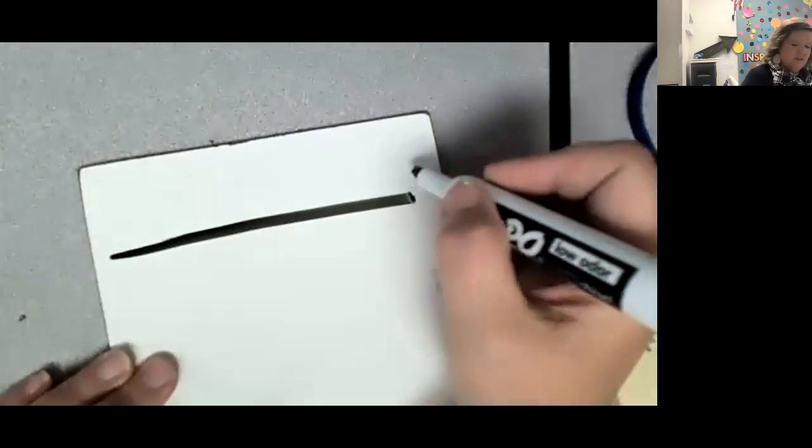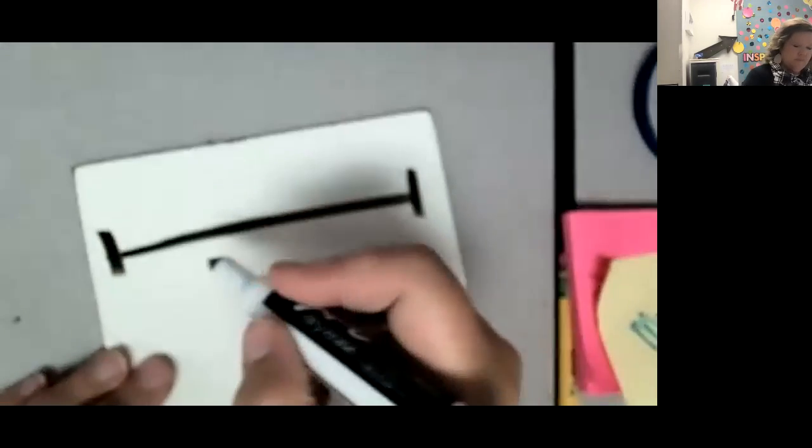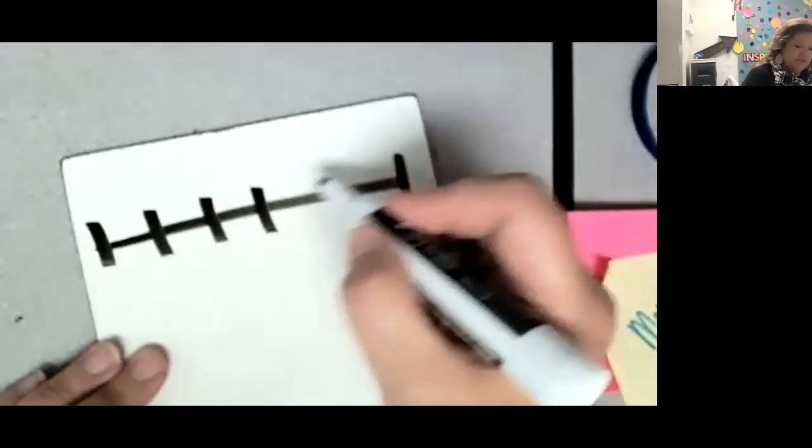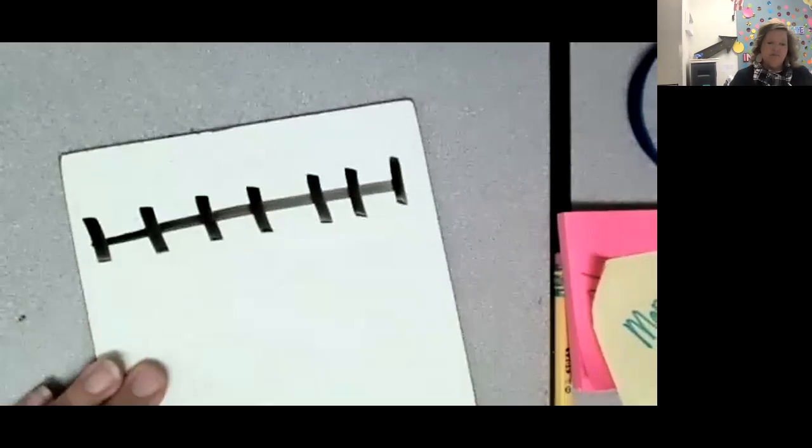So I'm going to share my screen, and we're going to use the same grid that we used last week. This time though, I got my dry erase board to make it easier on myself.